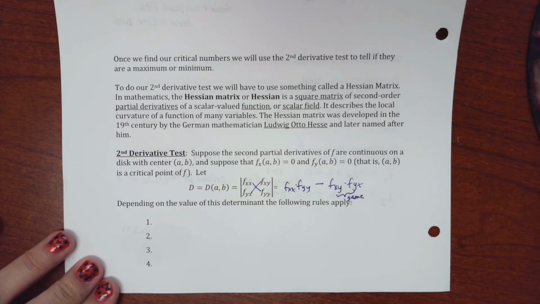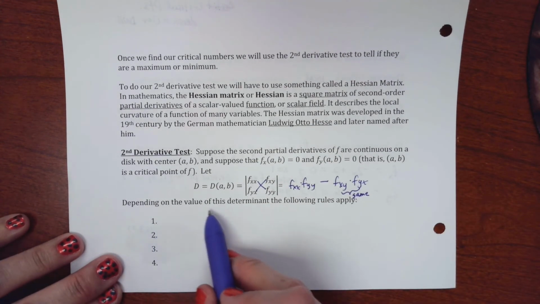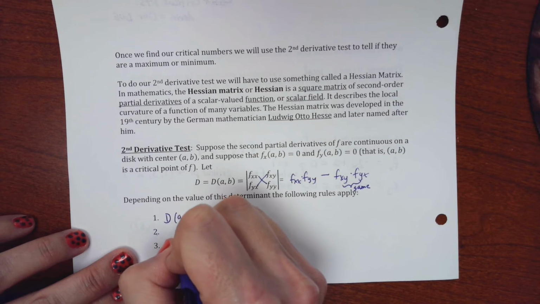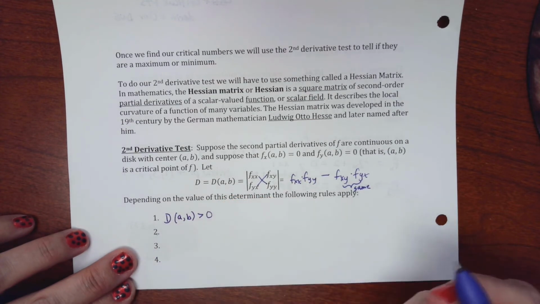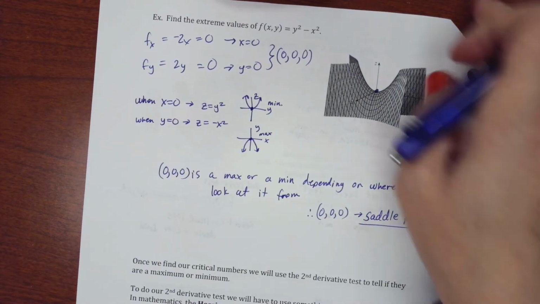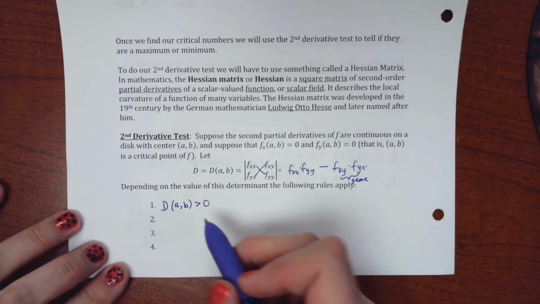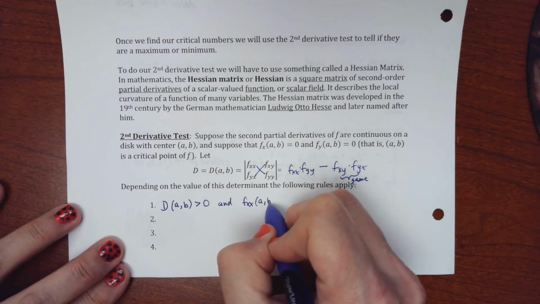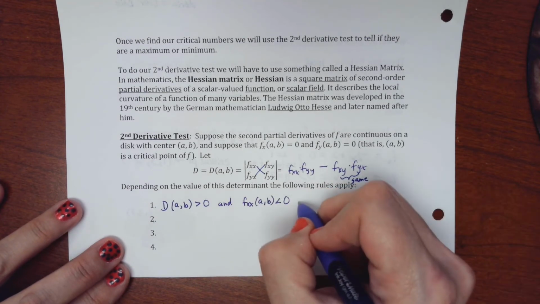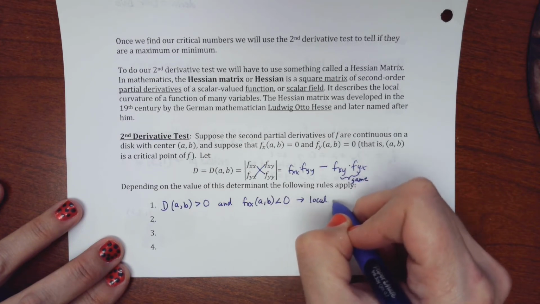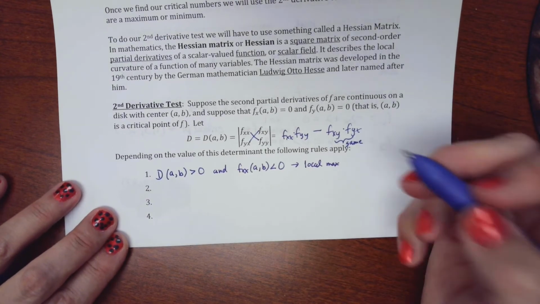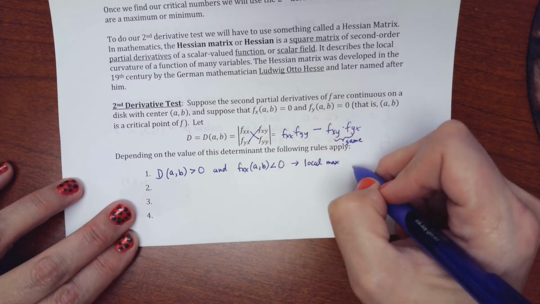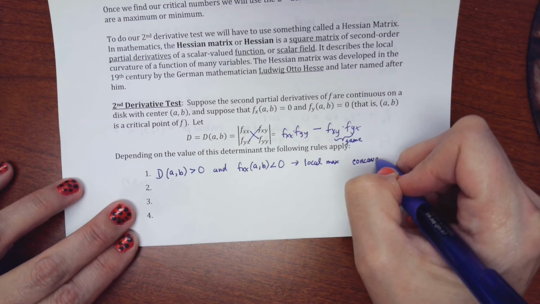All right, here's what we're going to have. Depending on the determinant, depending on this answer, these rules apply. If your D value at the point you're talking about is greater than 0, so if you're trying the point 0, 0 and you plug that into this answer right here, and you get a value greater than 0 and your second derivative at that point is less than 0, then what you have is a local max. To remember this, I think to myself, the derivatives are less than 0, so basically we have concave down.